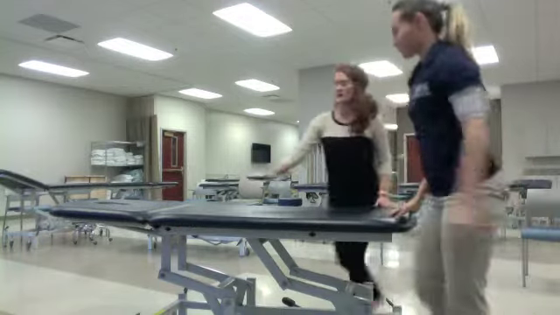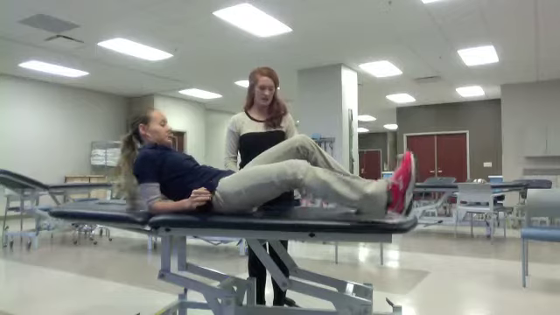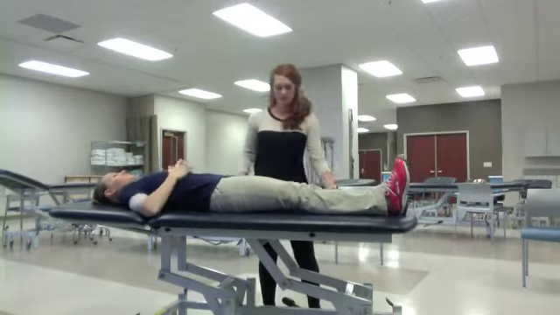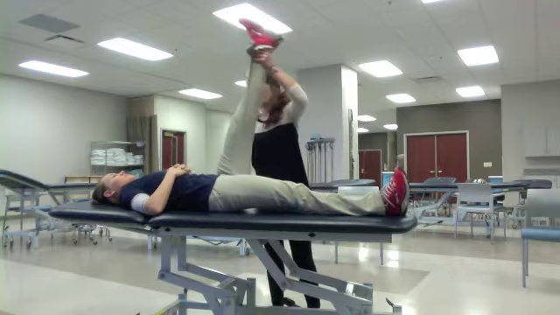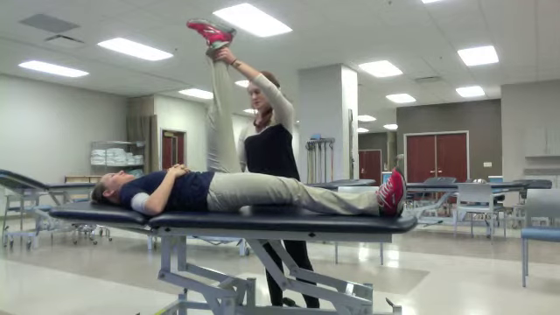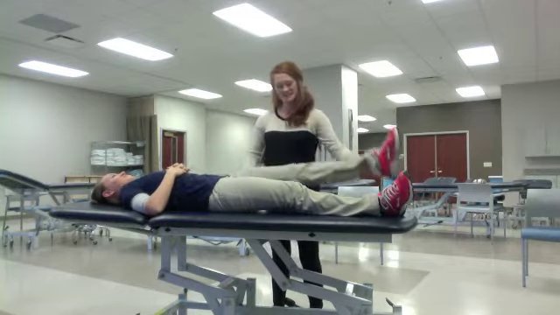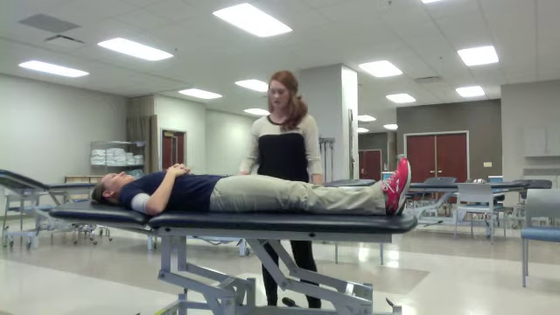I'm going to have you lay up here on the table with your face up. Good job. I'm going to flex your hip, extending your knee for the straight leg raise, and the patient has an average straight leg raise of greater than 91 degrees.